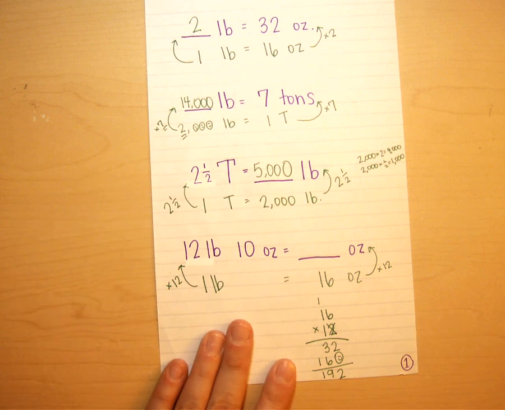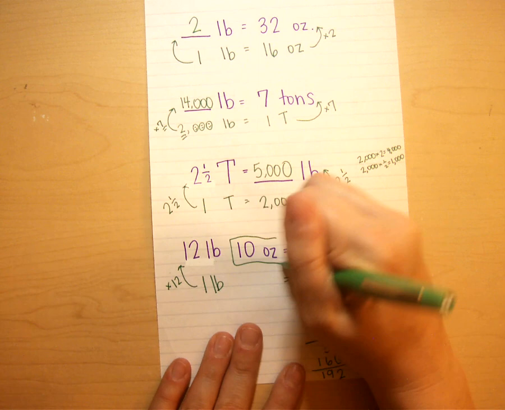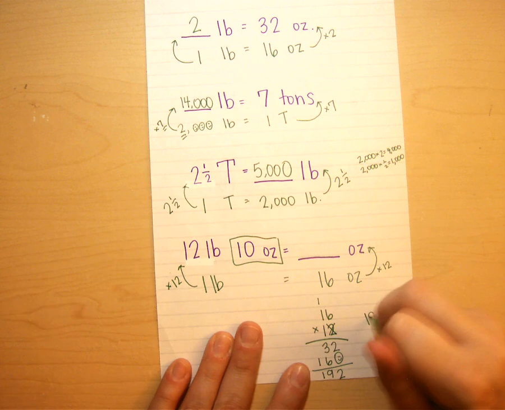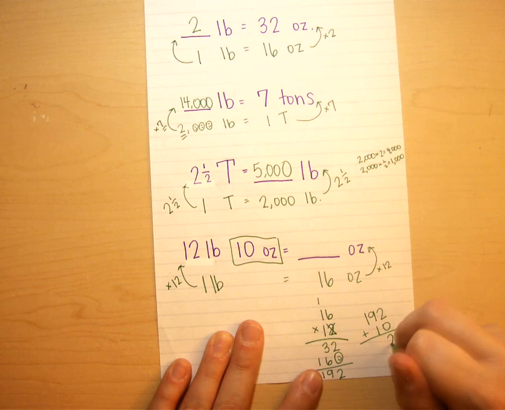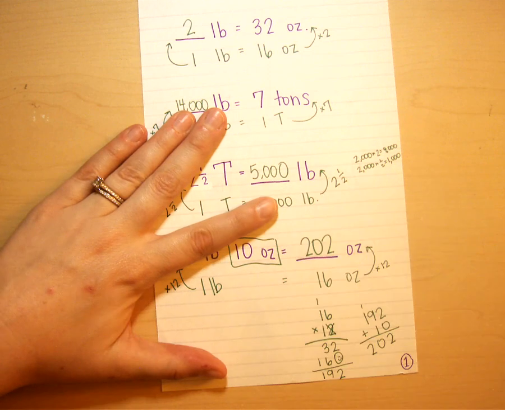And a lot of times we can get really excited. It's like 192, woohoo, and we want to put that answer in there. But remember, we still have these 10 ounces we got to add in. So 192 plus 10. This would be 202 ounces.